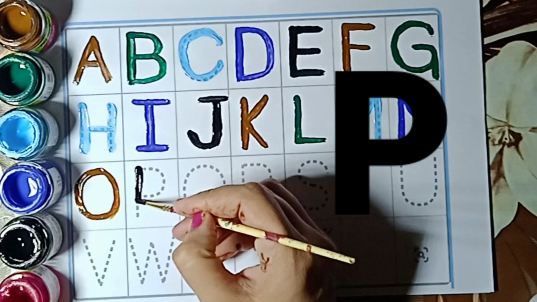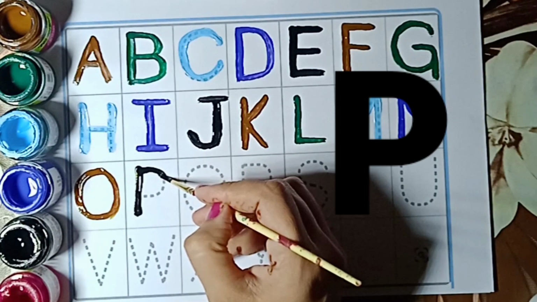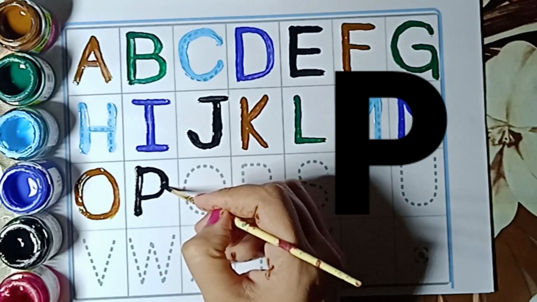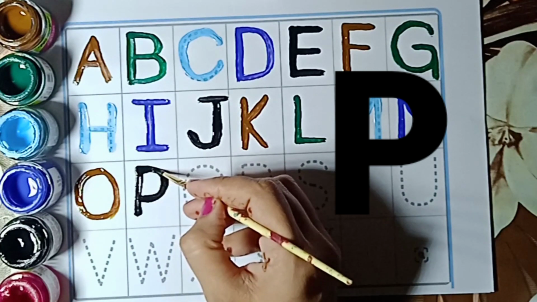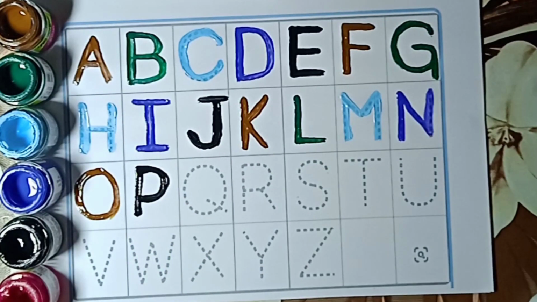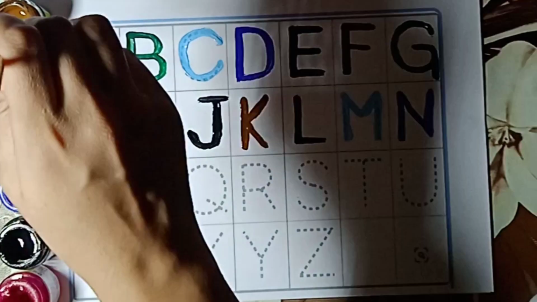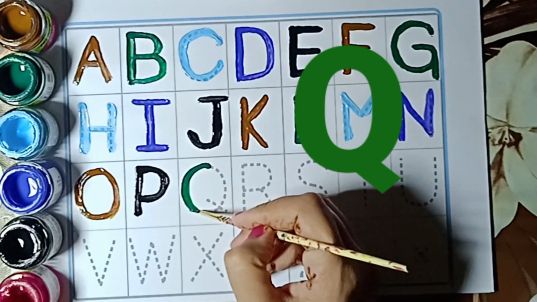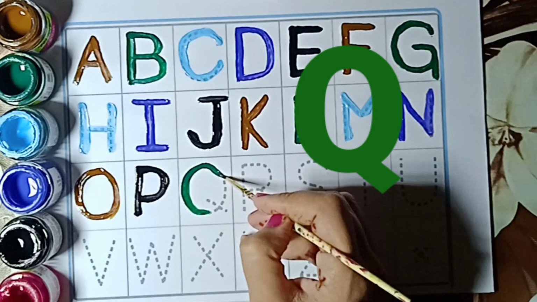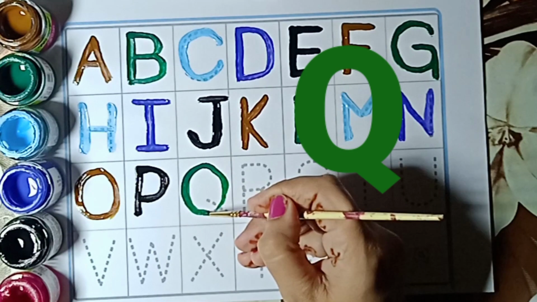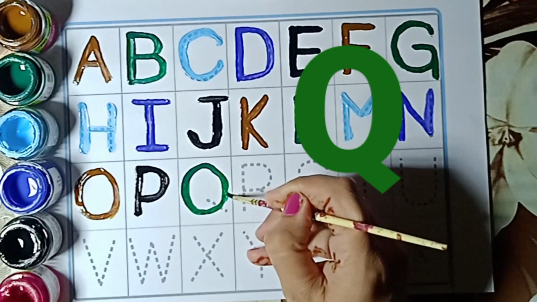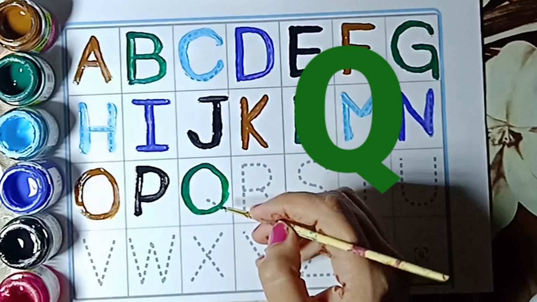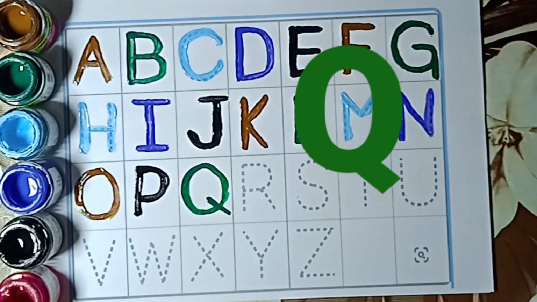Black color P. P for parrot. Very good. Next letter is Q. Green color Q. Q for queen. Very nice.